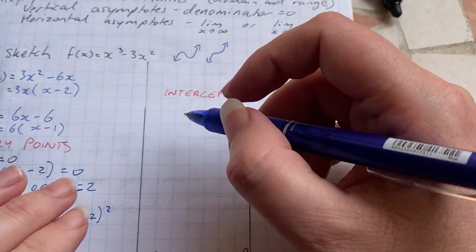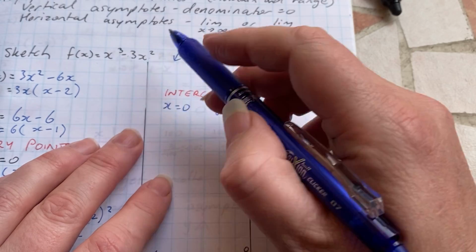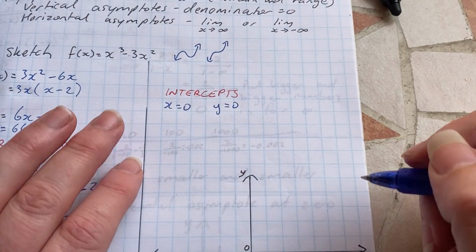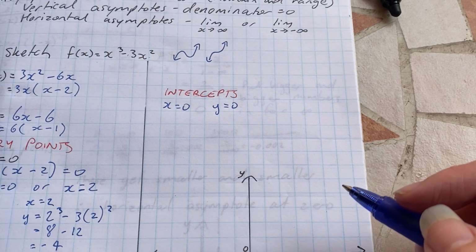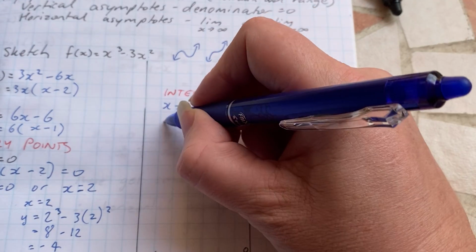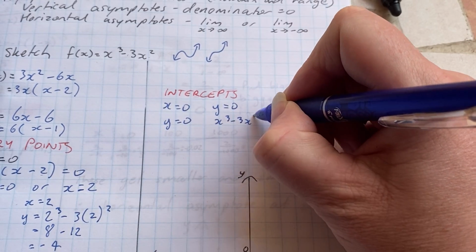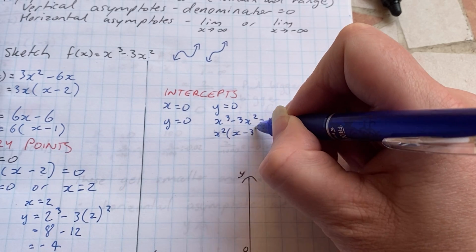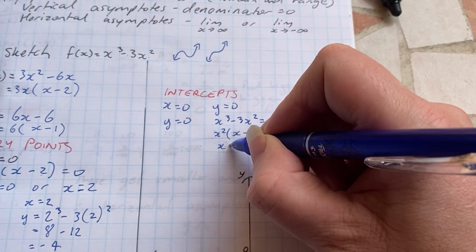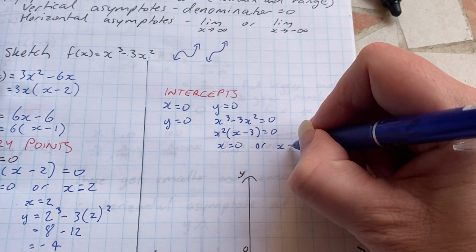Okay, intercepts. So when x equals 0, y equals 0 minus 0. So there's an intercept at (0, 0). We already found that. That was one of our stationary points. And when y equals 0, we've got x cubed minus 3x squared equals 0. Factorize it: x squared times (x minus 3) equals 0. So we've got one at x equals 0, which is that one we found there, or x equals 3.